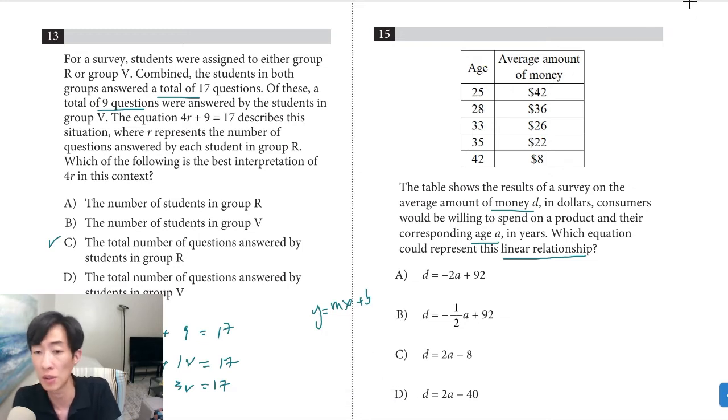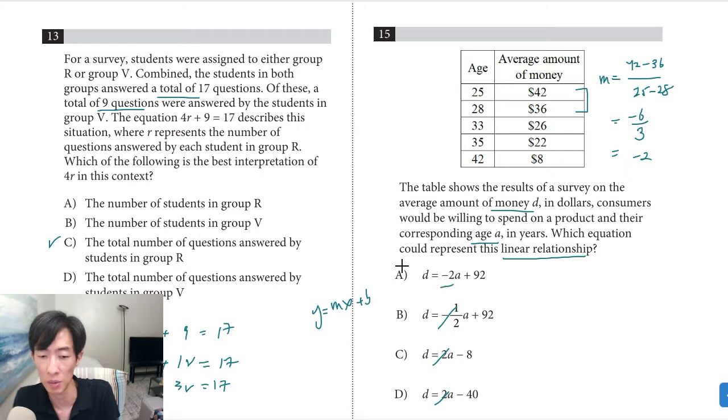So probably the easiest thing to do is calculate the slope real quickly. I'm going to do that using these two. So slope is change in y over change in x. So given that this is the y, it's going to be 42 minus 36 over 25 minus 28. And on the top, we get 6. On the bottom, we get -3. And so the slope is going to be equal to -2. That automatically tells us B is out, C is out, D is out, and A has to be the right answer.